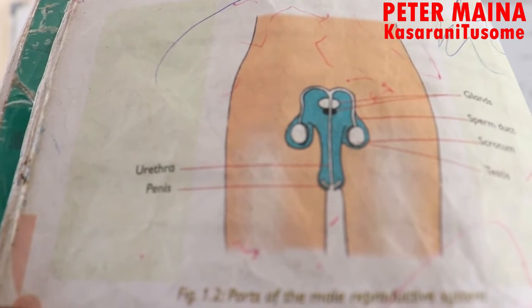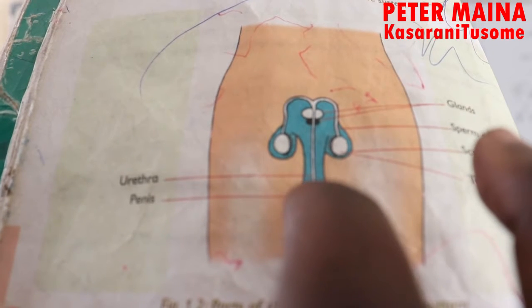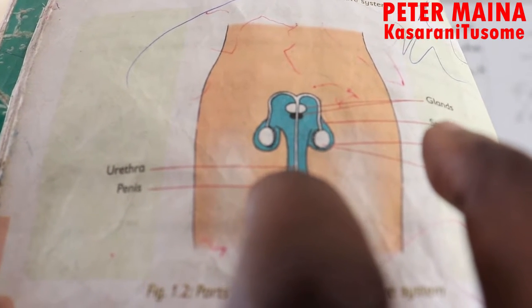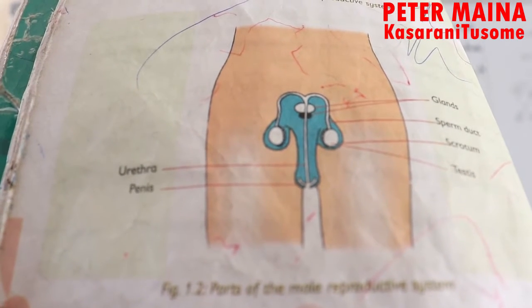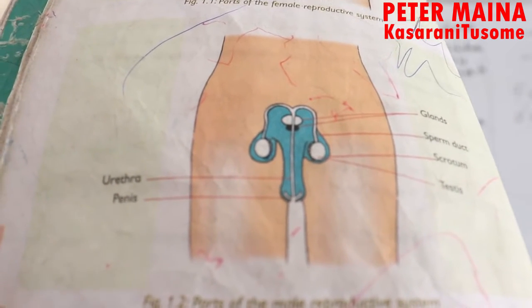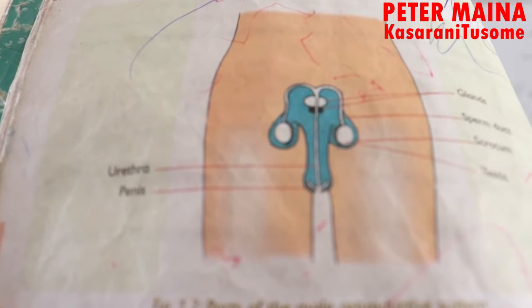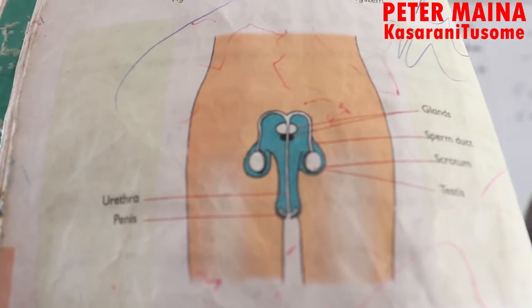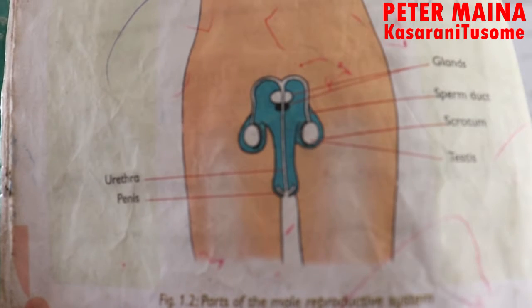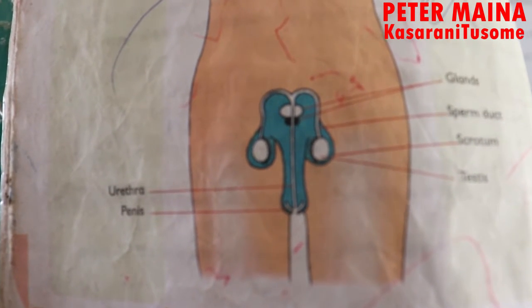And then the penis, during sex, deposits the sperms into the vagina, so that the sperms can travel to the fallopian tube, where they meet the ovaries for fertilization to occur. So those are the components of the male reproductive system.